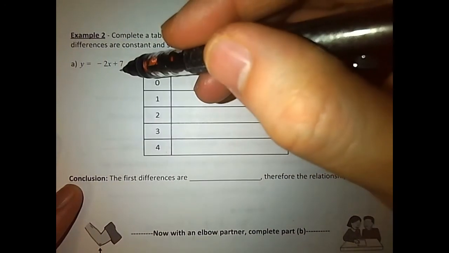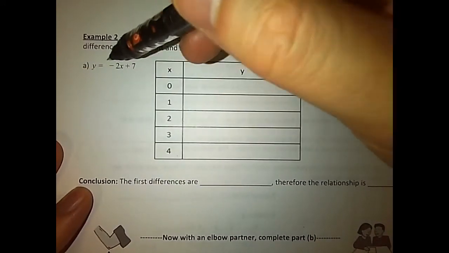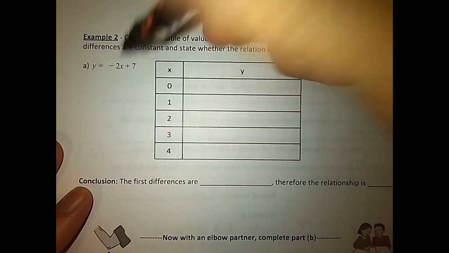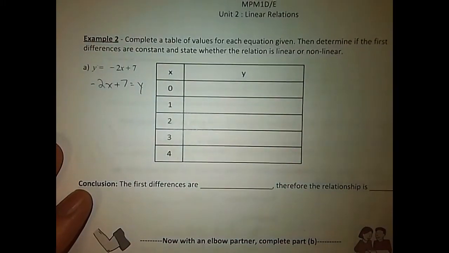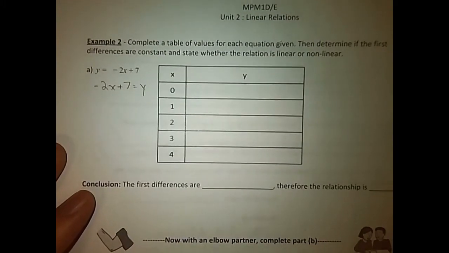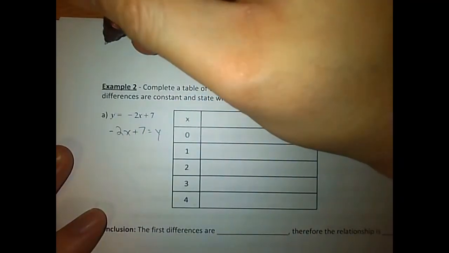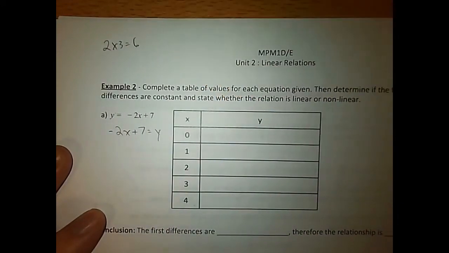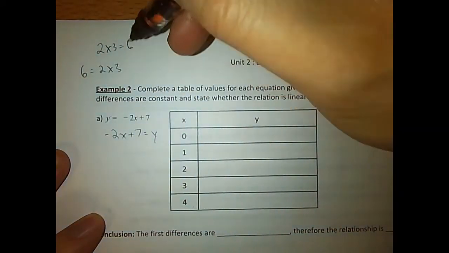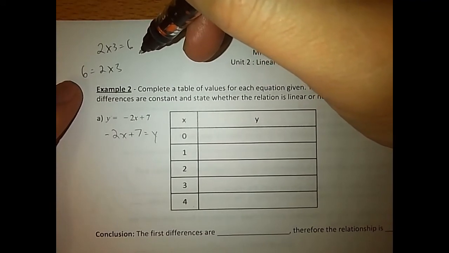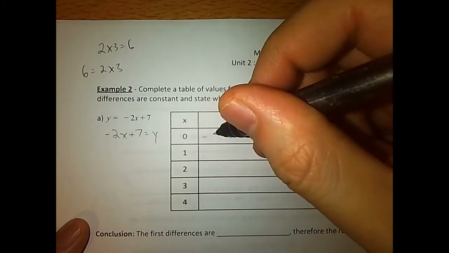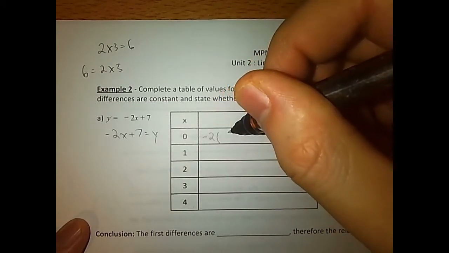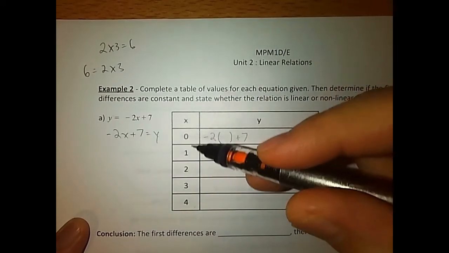So we're going to get our equation here. And remember, I can rewrite this because even though this is y equals -2x plus 7, I could also say that -2x plus 7 is equal to y. If you're like, well, how come we can do that? Well, it's like saying 2 times 3 is equal to 6, or 6 is equal to 2 times 3. These both mean the same thing, even though the equal signs are on either side. So I'm going to write our equation like this right now, except instead of putting x there, we're going to substitute the x with the x values given here.